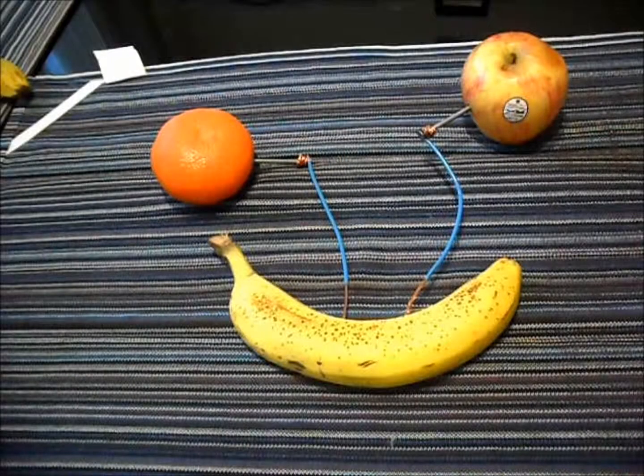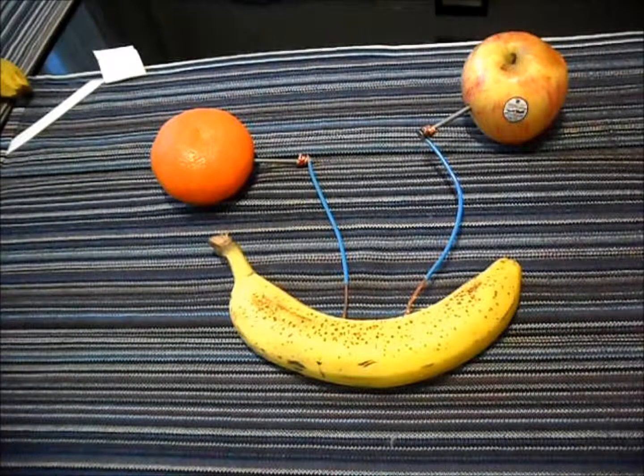For this demonstration, we used a banana, a tangerine, an apple, two 16-penny nails, and some copper wire to build our cell. We wrapped the copper wire around the head of the nail 4 times, then inserted one nail about 1 inch into the apple and the other nail about 1 inch into the tangerine.